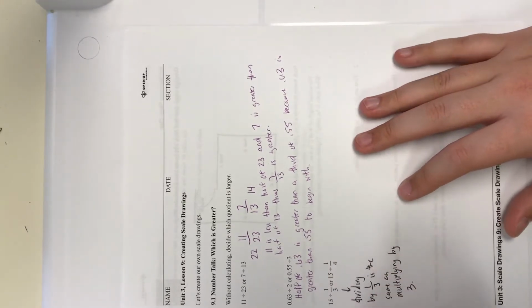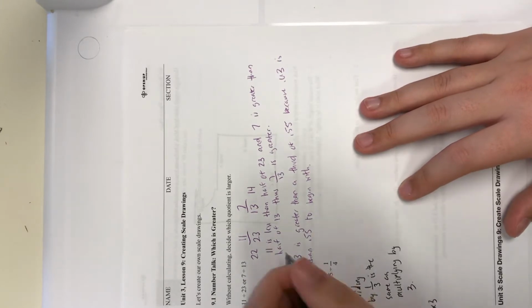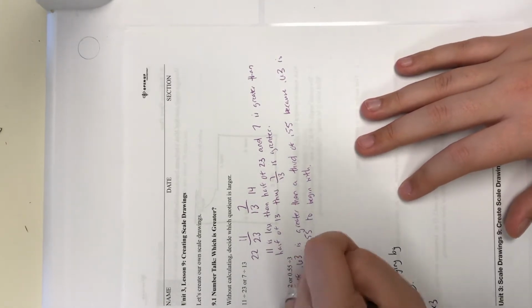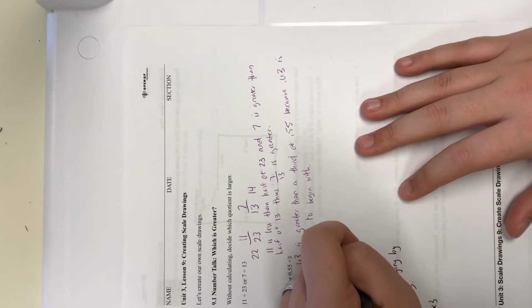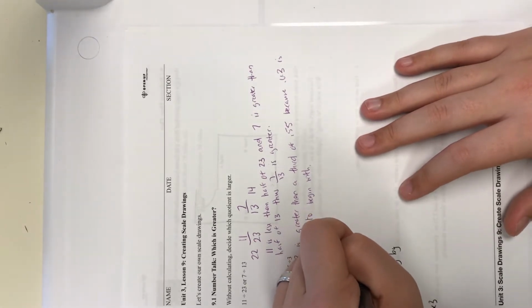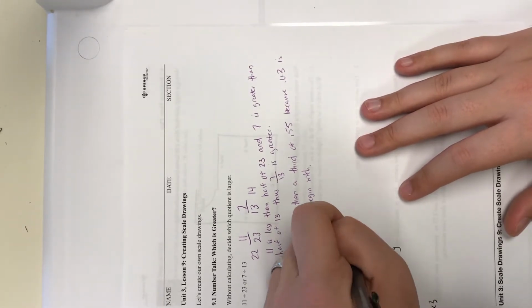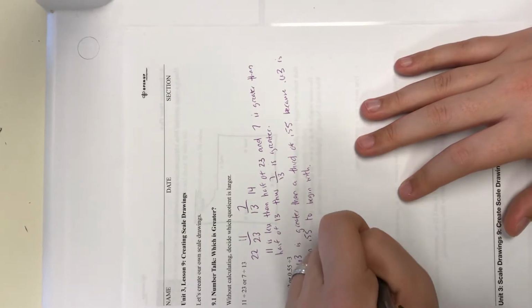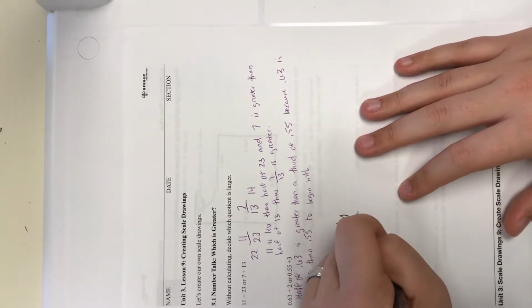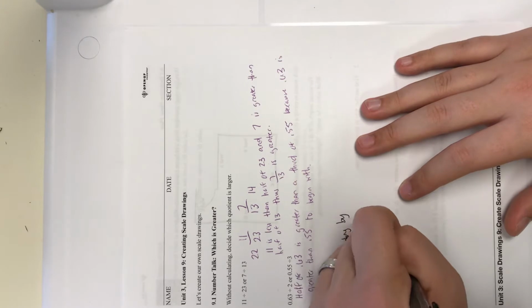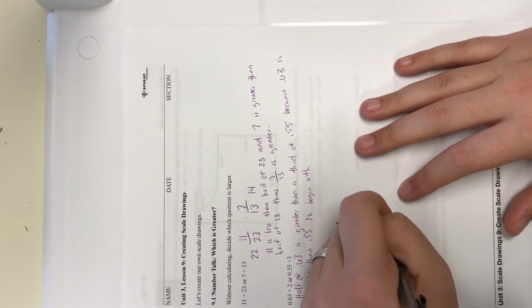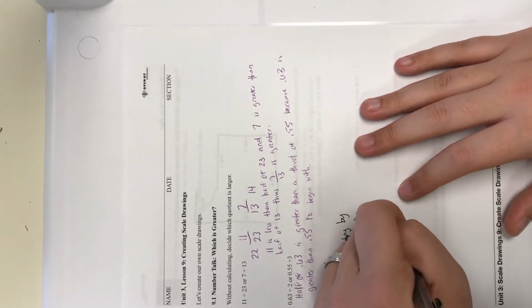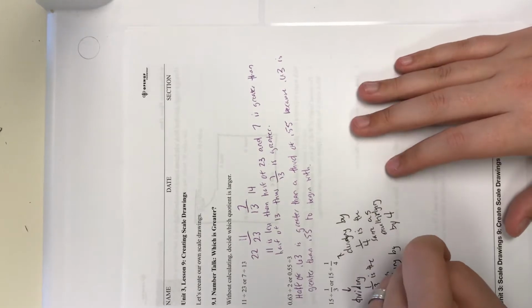So this problem becomes 15 times 3. And over here, dividing by 1/4 is the same as multiplying by 4. So we have 15 times 3 and 15 times 4.